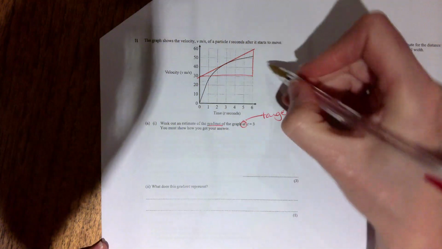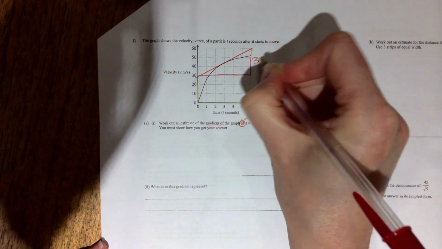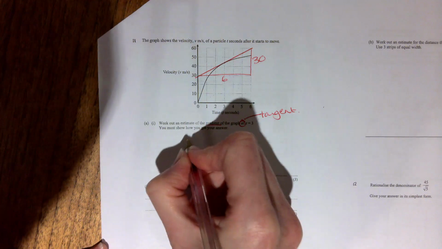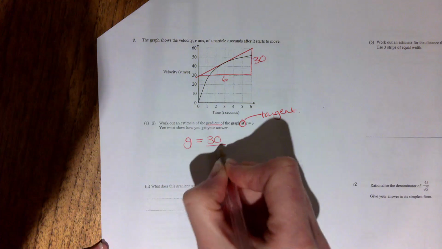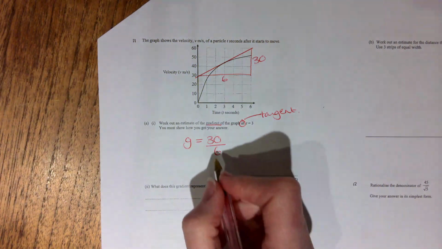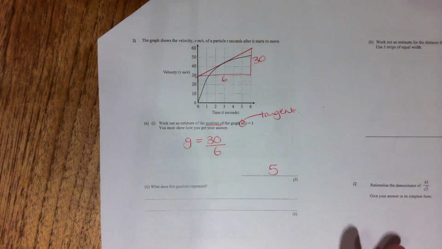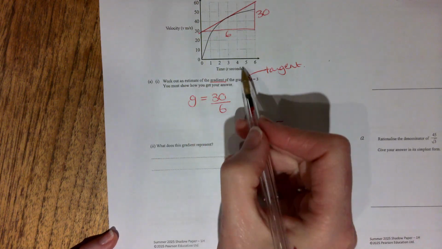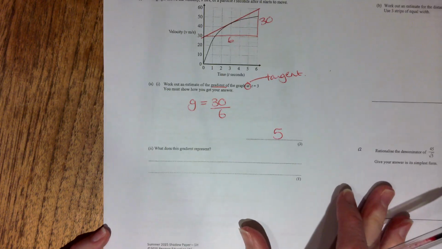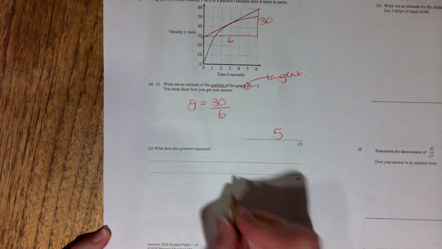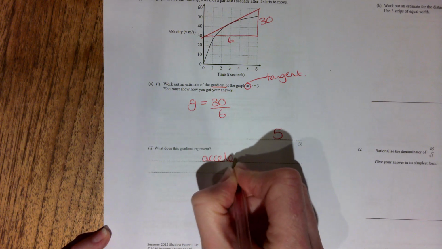So for me, that is a rise of 30 and a run of 6. So my gradient is going to be rise over run. It's gone up, so it's definitely positive, and that is 5. Velocity time, if you do velocity divided by time, which is what we've just done, change in velocity divided by change in time, we're talking about acceleration.